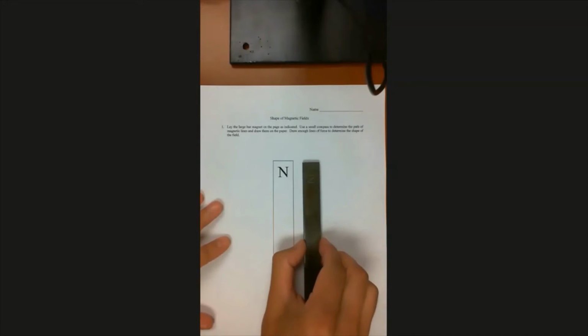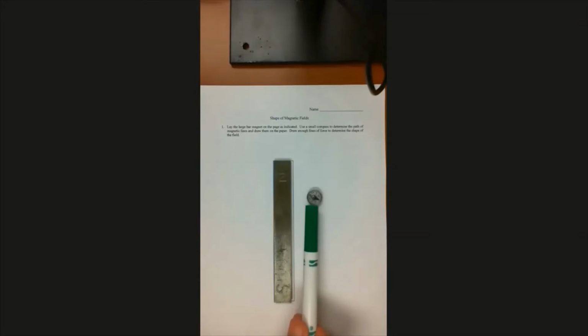That's actually enough background for us to get started with the lab, and I'm going to go ahead and walk through the lab with you, and you go ahead and follow along and draw in basically what I draw in on the lab document. So first of all, we're supposed to lay this bar magnet on the page, like that. It fits just perfectly. And then we're going to use this small compass, and you can see the orientation of the needle of the compass, hopefully. And what we want to do is draw the path of the magnetic field.